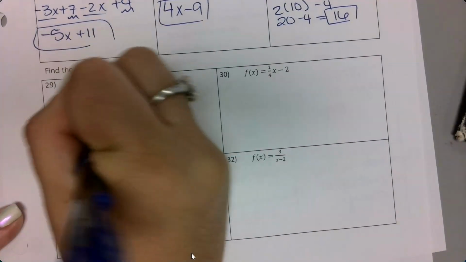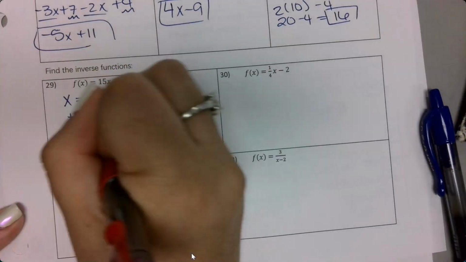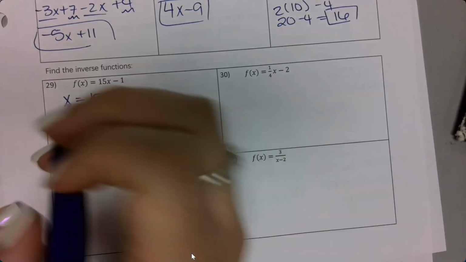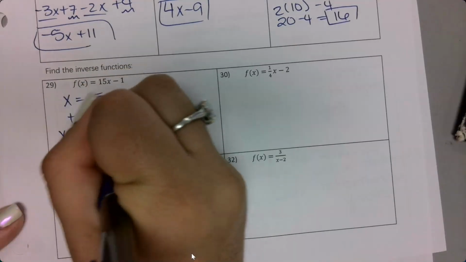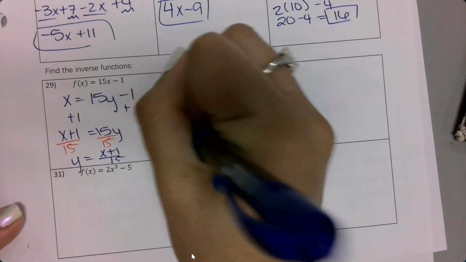X plus 1 equals 15y. Divide both sides by 15. I get y equals x plus 1 over 15. I want to write this with my inverse notation because it gave me the function notation.